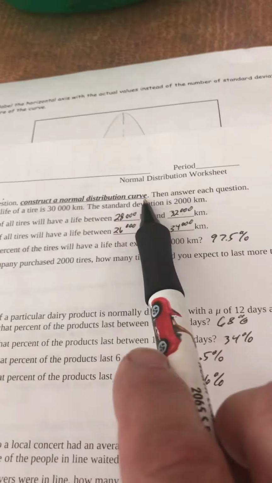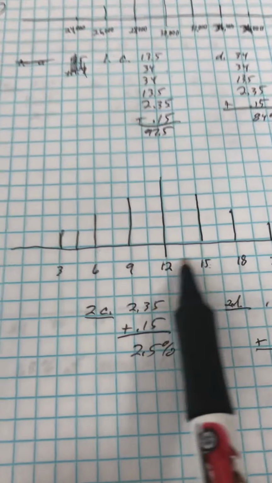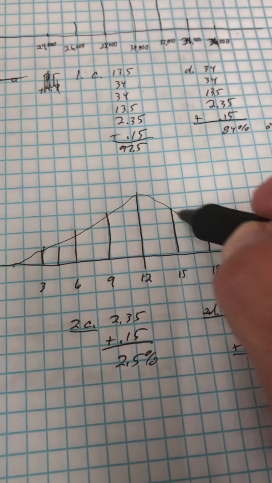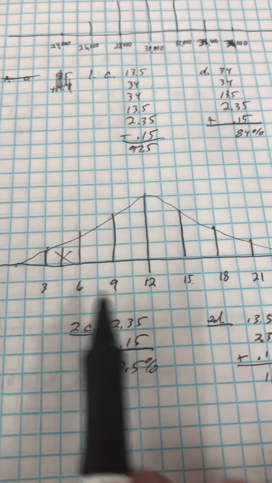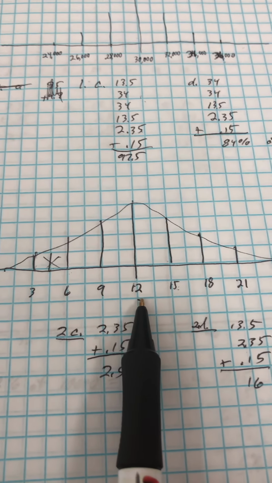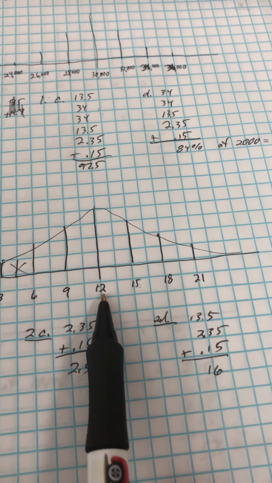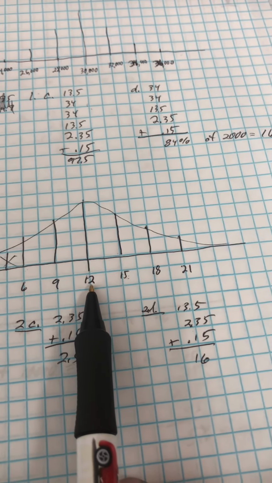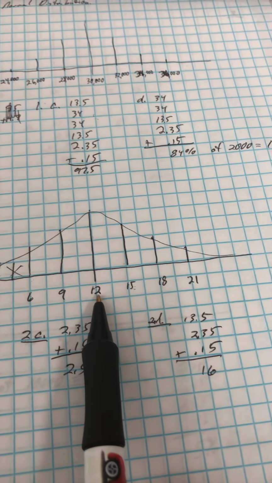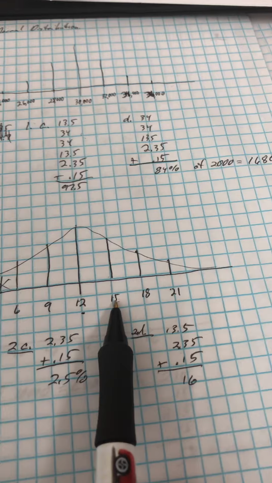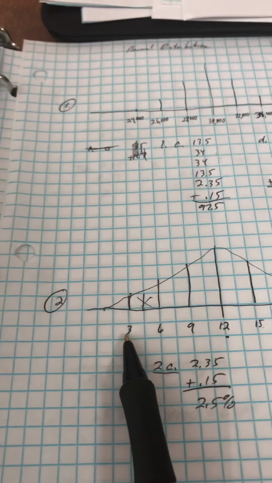Okay, so we set it up. We have to construct a normal distribution curve. So set up your curve. Okay, this is my curve. I have an extra line in this one, so don't pay attention to that line, please. I went a little too close. So our median is 12, and our standard deviation is, no, 3. I'm looking at the wrong one. So 3. So plus 3, plus 3, plus 3, minus 3, minus 3, minus 3.